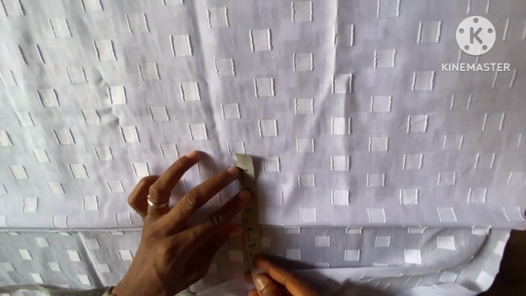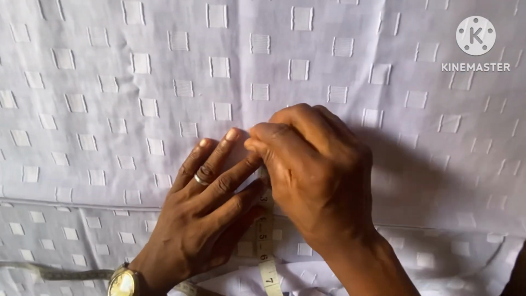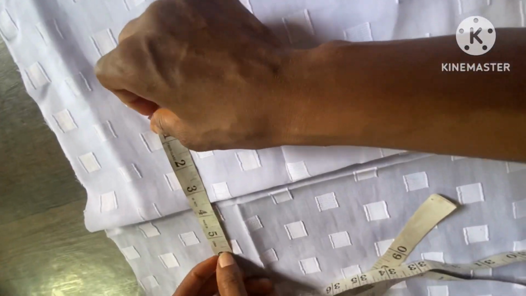Then I'll now start by taking the wideness of 3.5 inches down to the full length of the dress. You understand? No, 3.5 inches was the wideness we used for the neckline. So I'll now start by taking 3.5 inches. This is 3.5 inches. So I'll take it down to the full length.